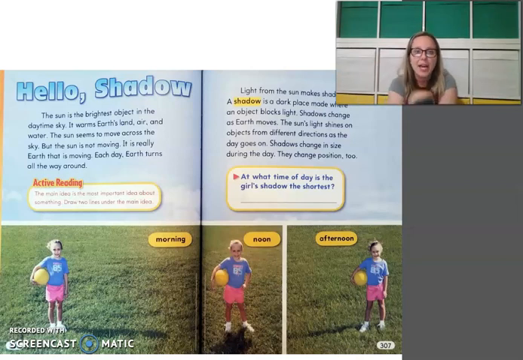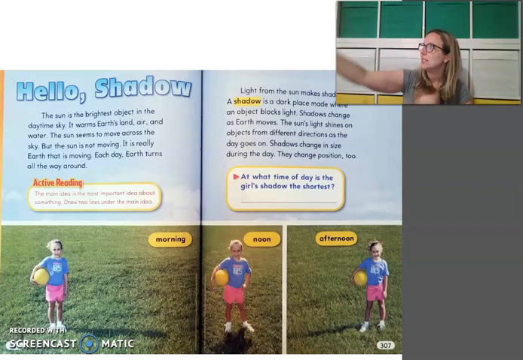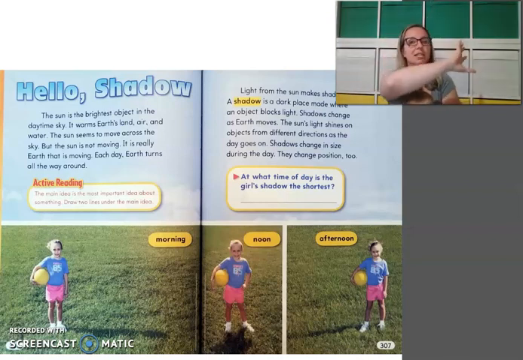It says, hello, shadow. The sun is the brightest object in the daytime sky. It warms the earth's land, air, and water. The sun seems to move across the sky. When you look out in the morning and you see the sun here, by the end of the day, it seems like the sun has moved across the sky. But the sun is actually not moving. It's really the earth that is moving each day. Each day, the earth turns all the way around. So our earth spins, whee, like a ball spinning around. And as it's spinning around, it looks like the sun is moving, but really, it's the earth that's moving.